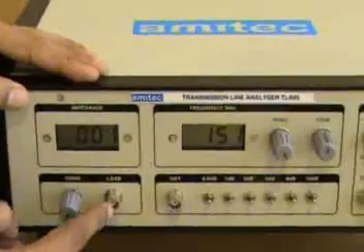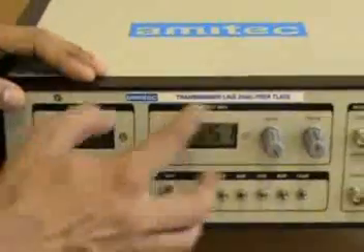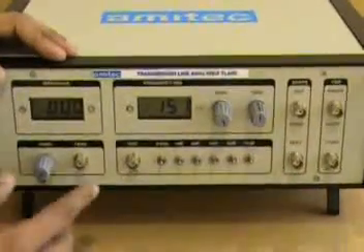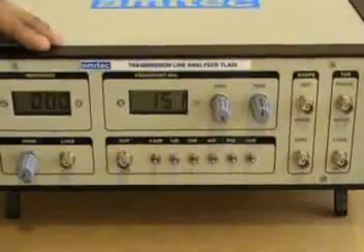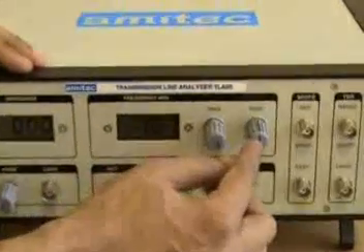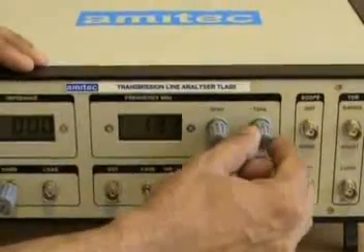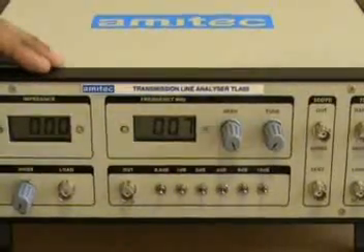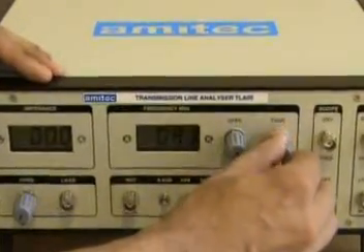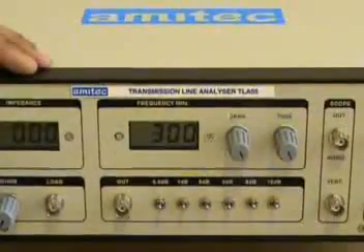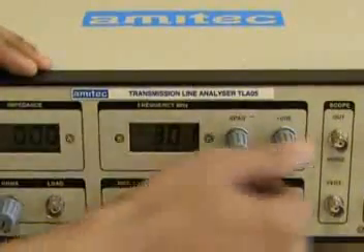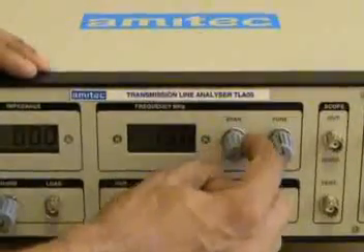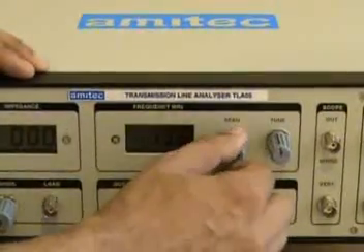This is the unbalanced load. This is a frequency output source which goes from 30 megahertz to around 300 megahertz with the help of this tune pot. Now it is showing around 7 megahertz as the lowest frequency, and here it is showing around 300 megahertz as maximum frequency, whose sweep or bandwidth can be controlled with the help of a span pot.